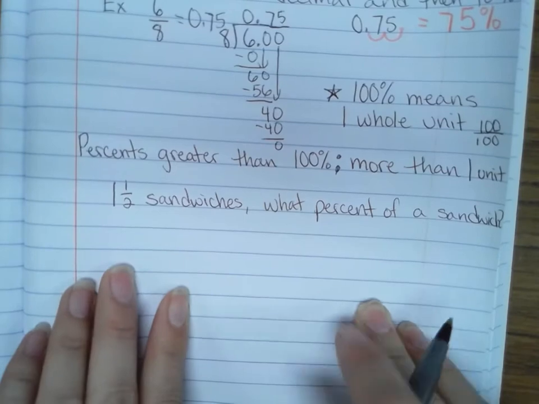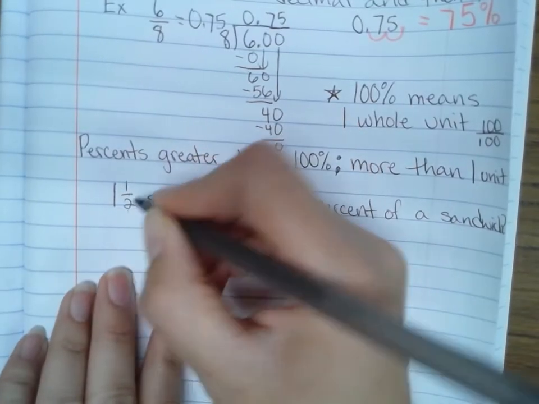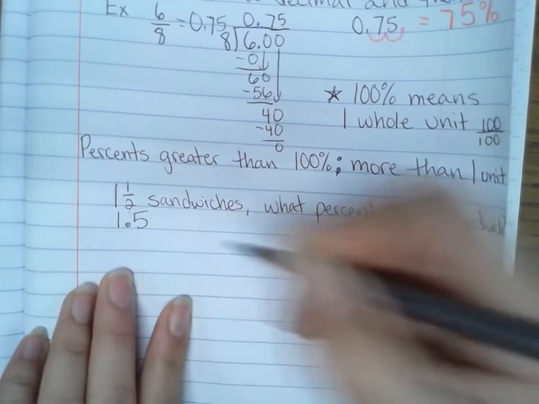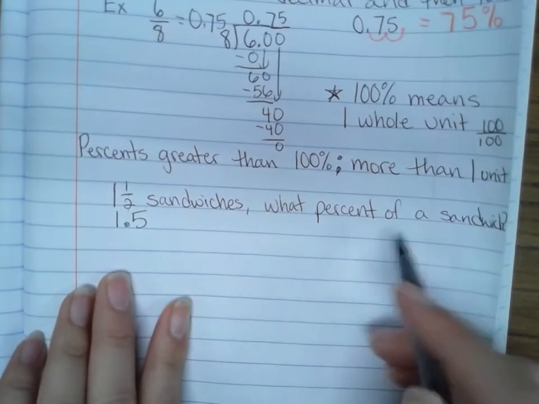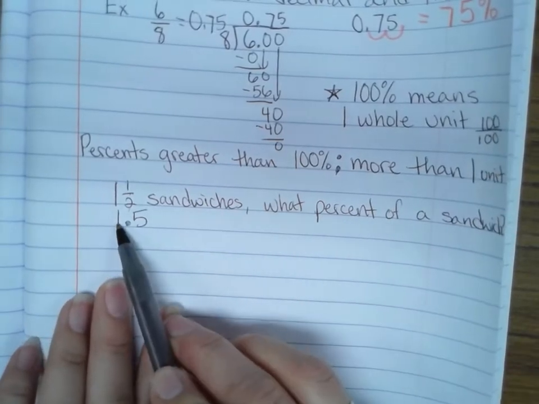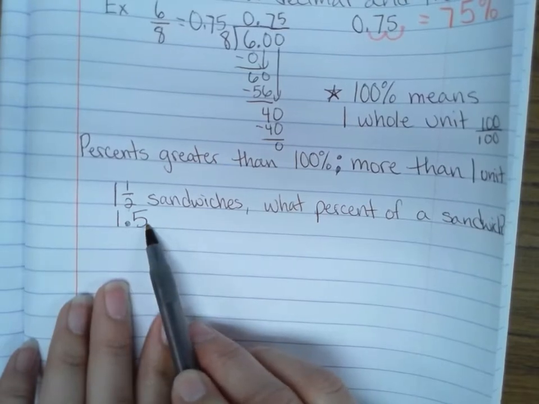If you have 1.5 sandwiches, I'm just going to turn this into its decimal form. I already know that 1/2 is the same as 0.5. So if I turn this into 1.5 sandwiches, and I want to know what percent that is, my unit is a sandwich. So I have 100% of a sandwich and 50% more.